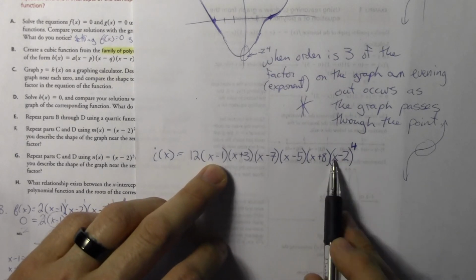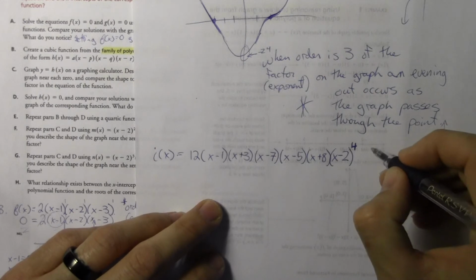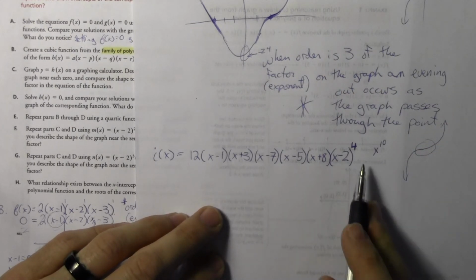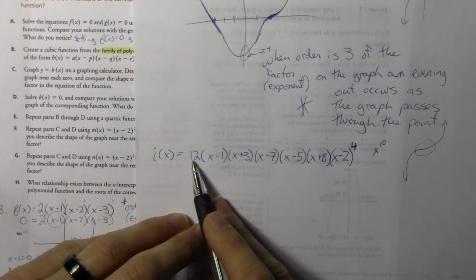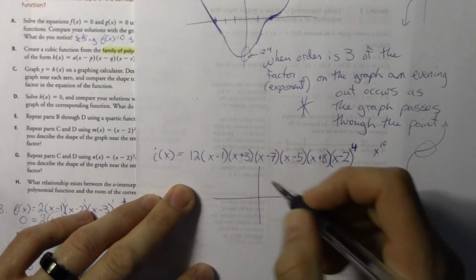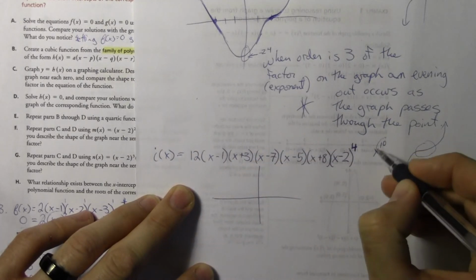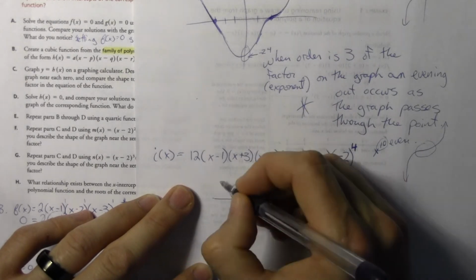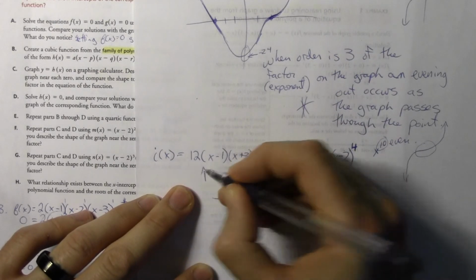That's 6, and then plus 4, so we're at 10. That's x to the exponent of 10. My coefficient is positive, and this is even, so I know the end values on the graph are happening like this.